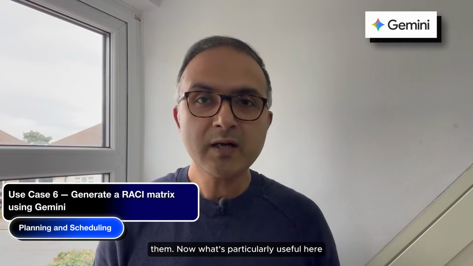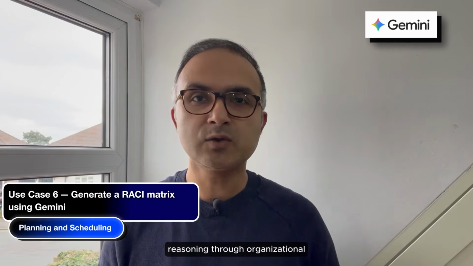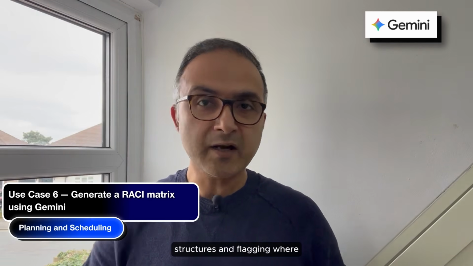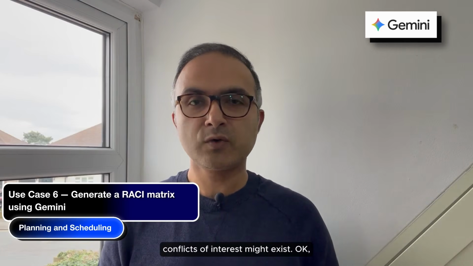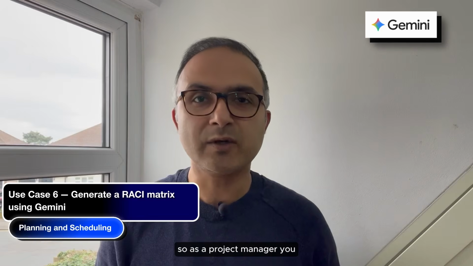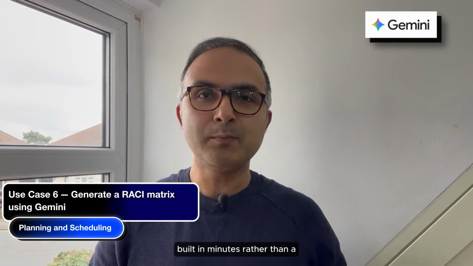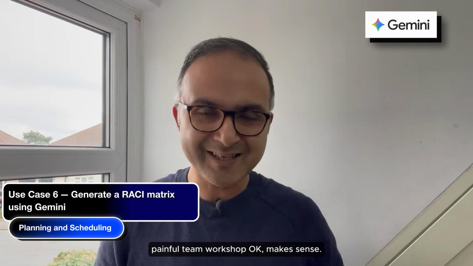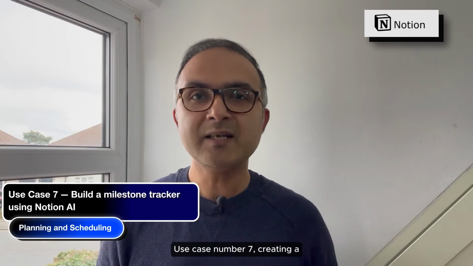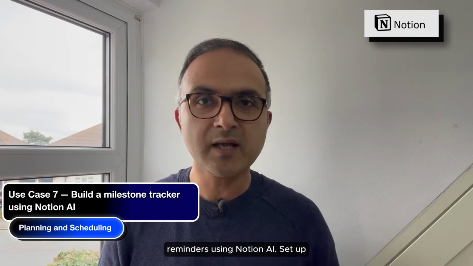Now, what's particularly useful here is that Gemini is strong at reasoning through organizational structures and flagging where accountability gaps, overlaps, or conflicts of interest might exist, okay? So as a project manager, you get a well-structured RACI matrix built in minutes rather than a painful team workshop, okay? Makes sense?